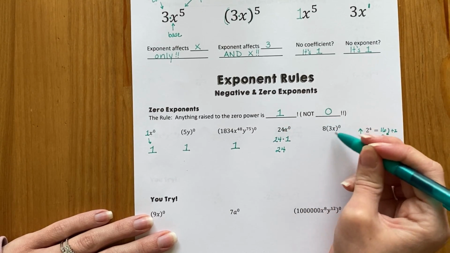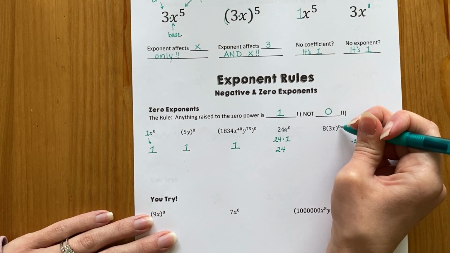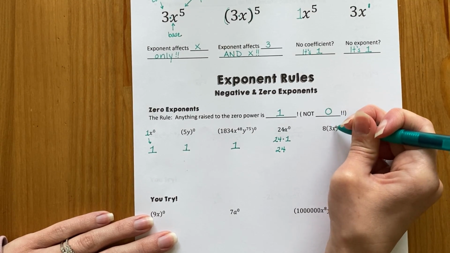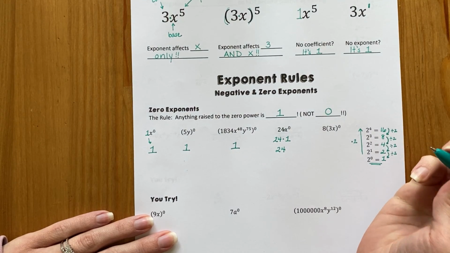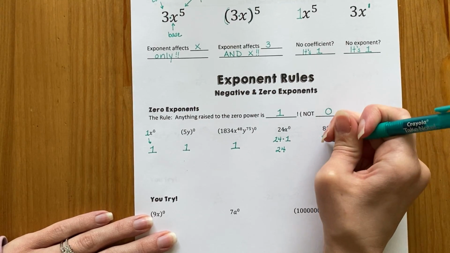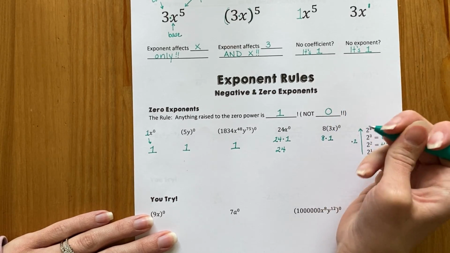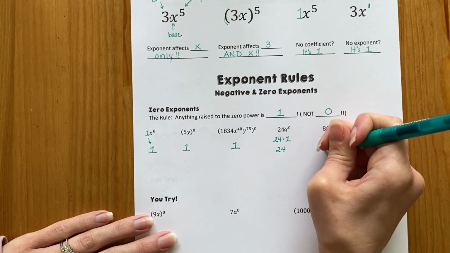Here, you don't see this too often, but it's the same idea. The only thing being affected by that 0 power is the 3x. The 8 is outside the parentheses, so it doesn't get included with that exponent. So we have 8 times the 1 that 3x turns into, and 8 times 1 will just make 8.